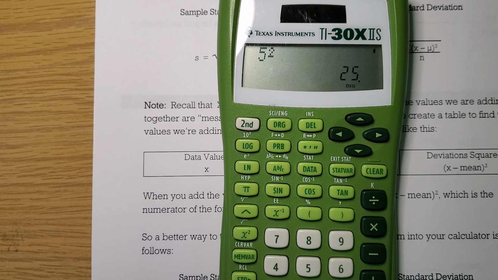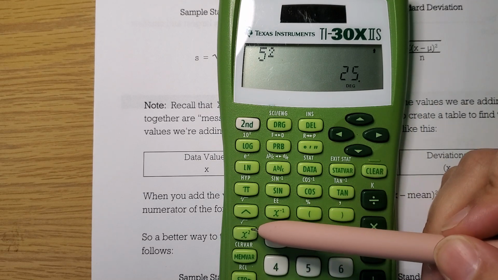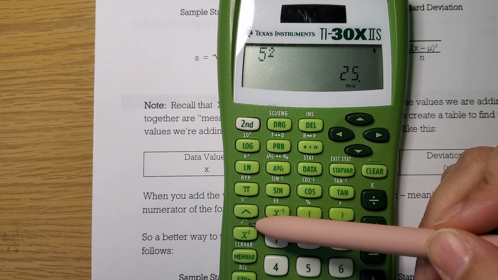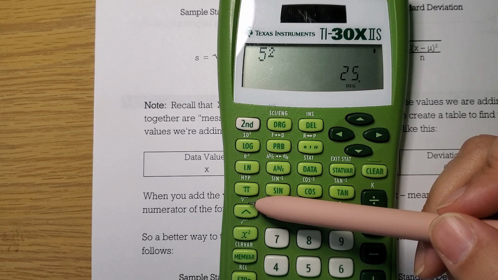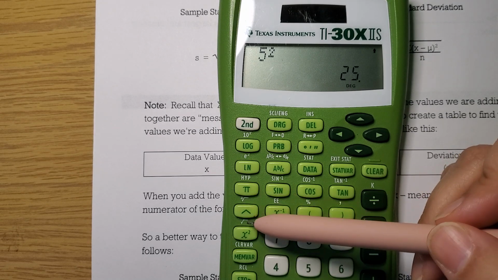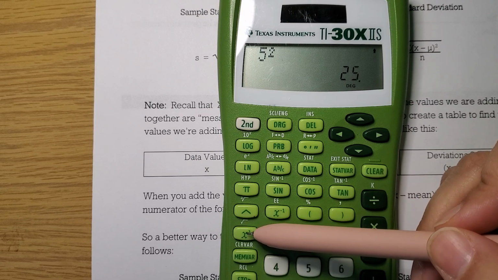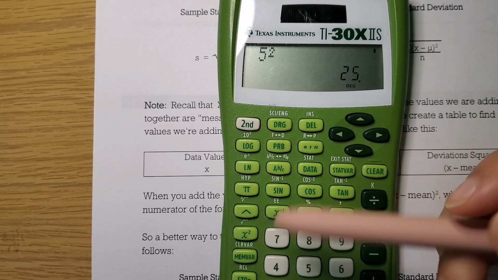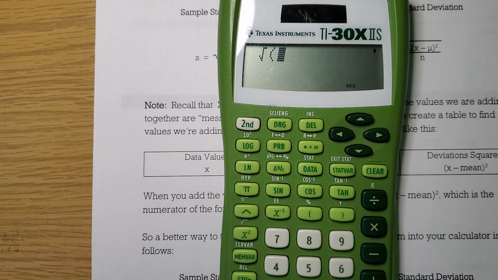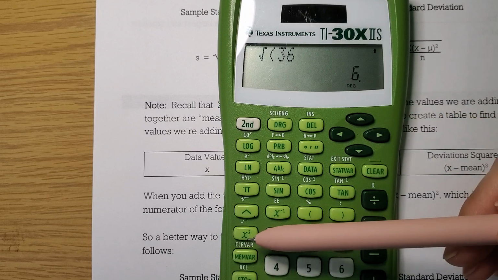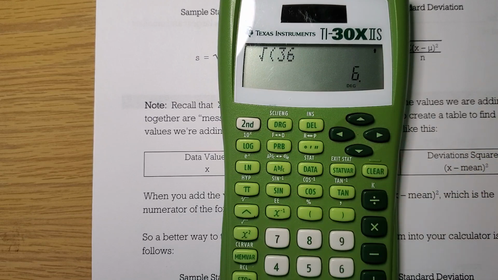If I want to do the square root, notice that above the x squared on the calculator base, it has this symbol with the square root. This one is different. This one above looks similar, but it has a little x there. So I want the one that's attached to the x squared button. I'm going to press second, x squared, and it'll put in my square root symbol. And if I type in 36, it's going to give me 6. So that's how this calculator works. It's got a squaring button, and to square root, I have to hit second, squaring button.